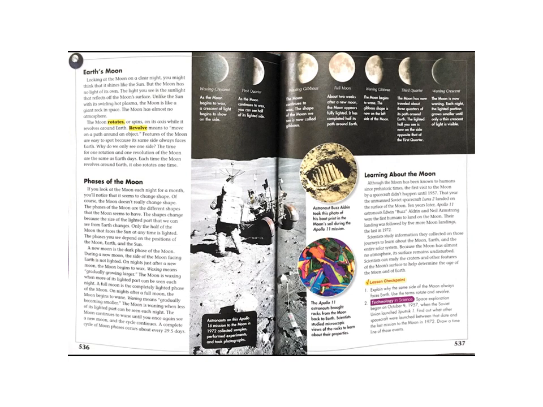Waning gibbous. The moon begins to wane. The gibbous shape is now on the left side of the moon. Third quarter. The moon has now traveled about 3/4 of its path around the Earth. The lighted half you see is now on the side opposite of the first quarter.